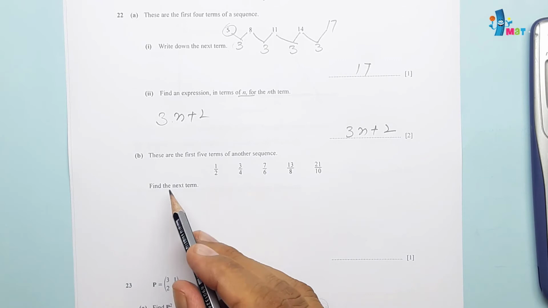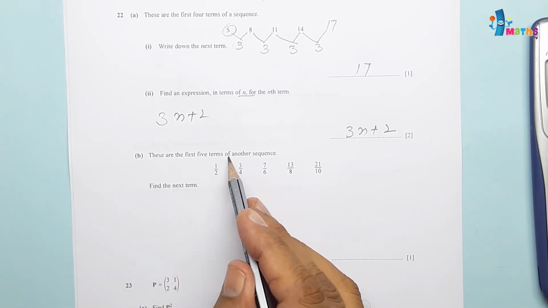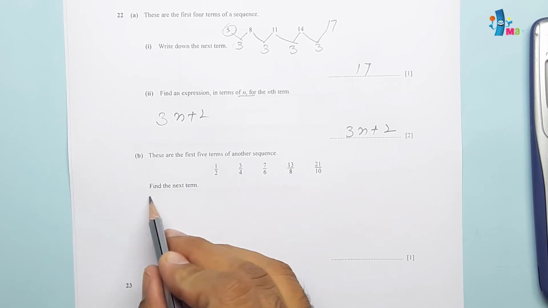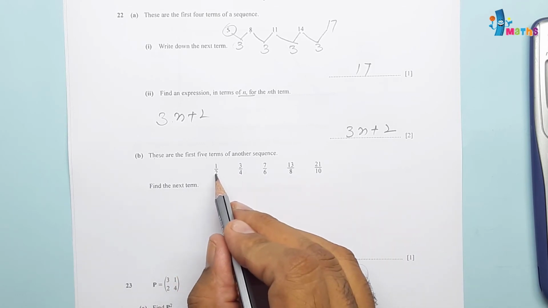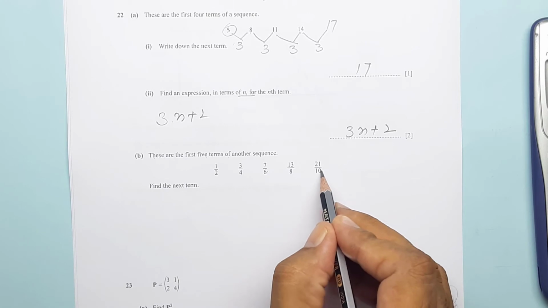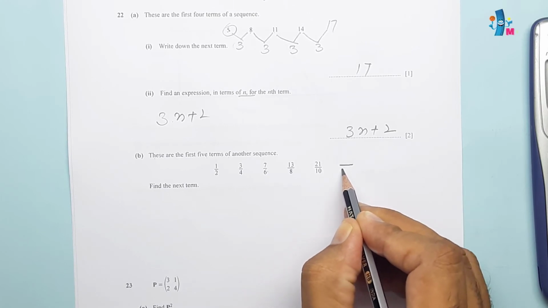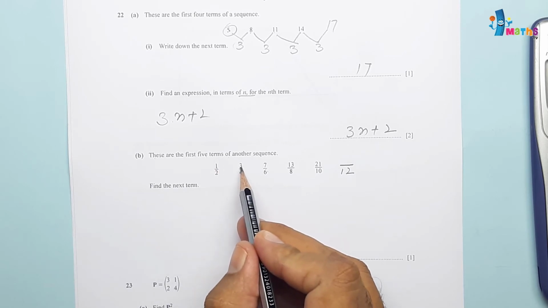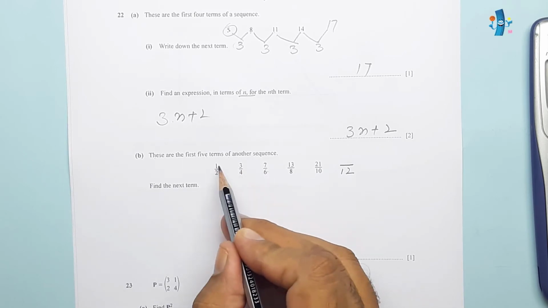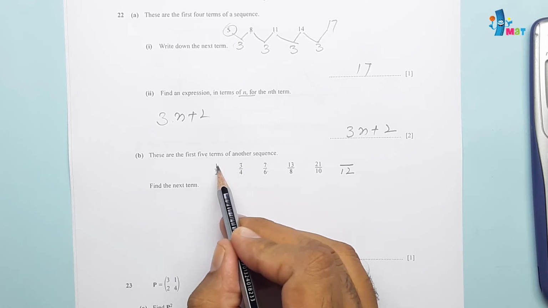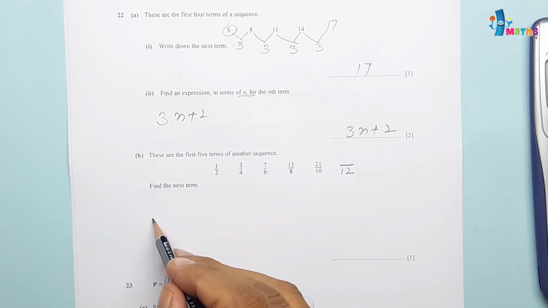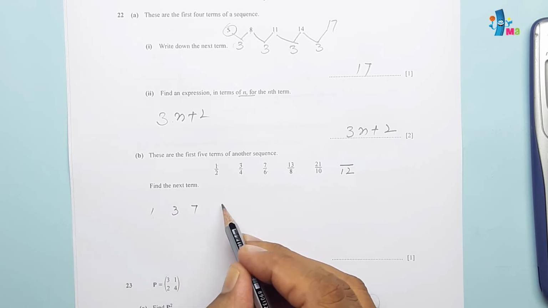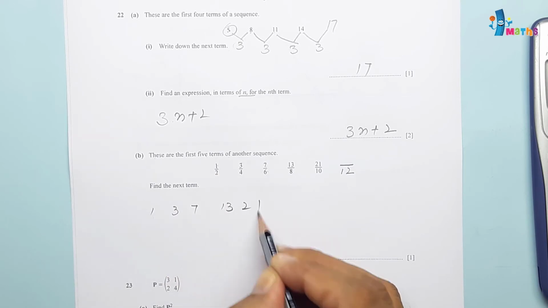Then they are saying these are the first 5 terms of the sequence, so next term we have to write. This is 2, 4, 6, 8, 10, and next will be 12. And this is 1, 3, 7, 13 and 21.